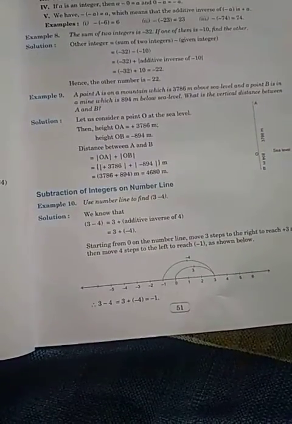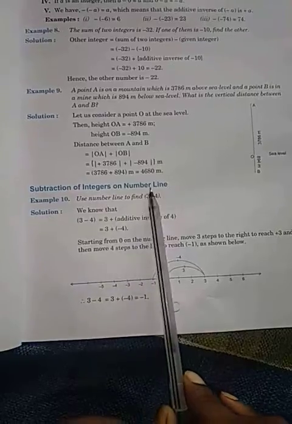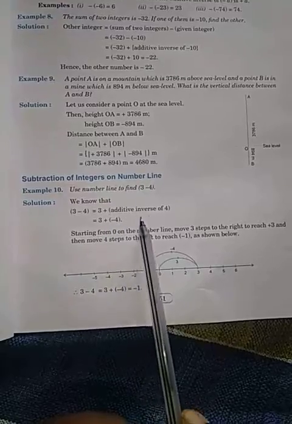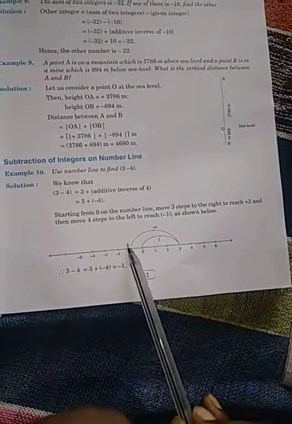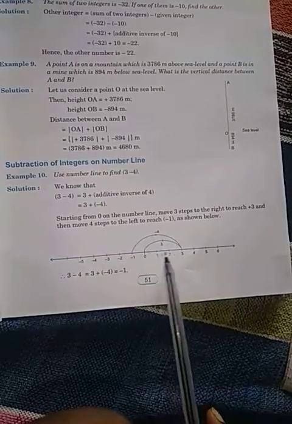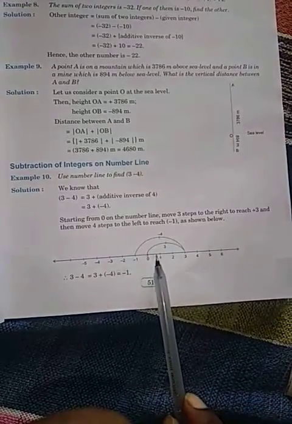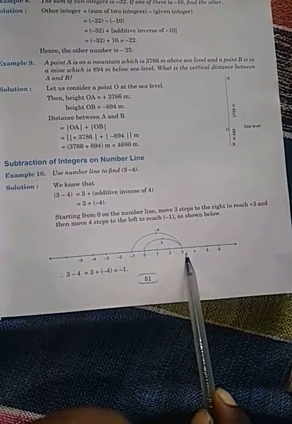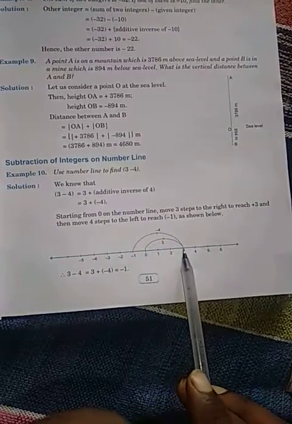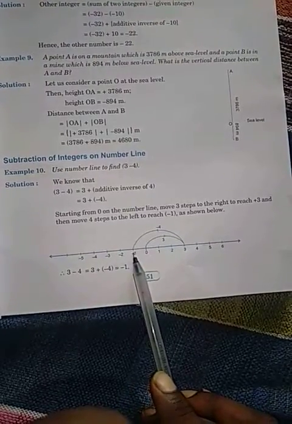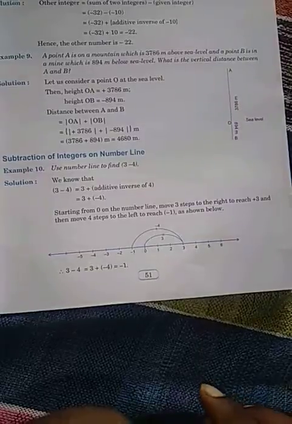Now subtraction of integers on a number line. Use the number line to find 3 minus 4. We know that 3 minus 4 is equal to 3 plus the additive inverse of 4. Starting from 0, towards the right are positive integers, and towards the left are negative integers. Move 3 steps towards the right from 0, and we reach 3, and for plus minus 4, from 3 move 4 steps towards the left, 1, 2, 3, 4, and we reach minus 1. So 3 plus minus 4 is equal to minus 1.